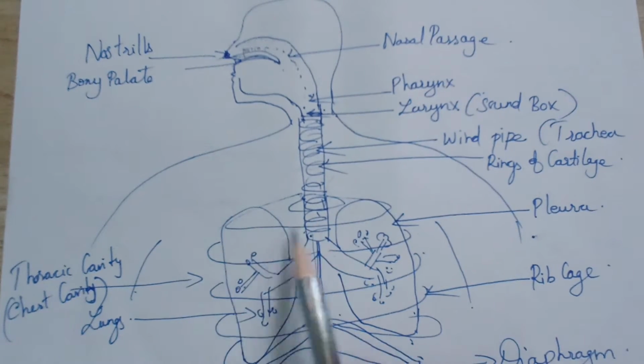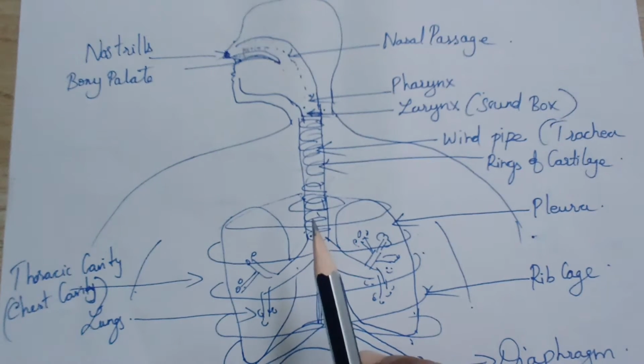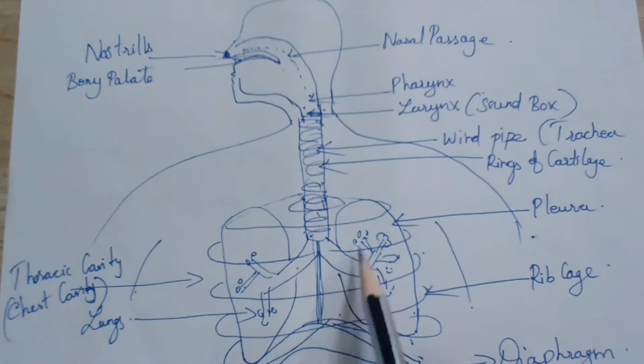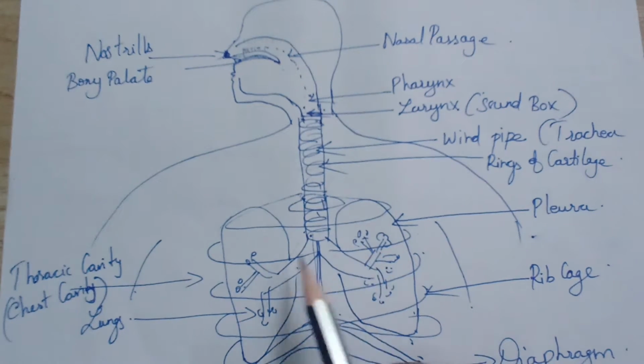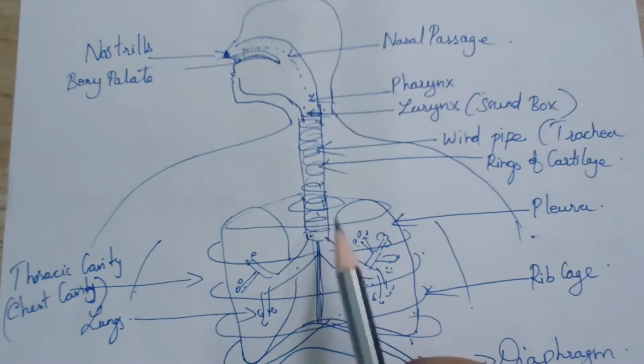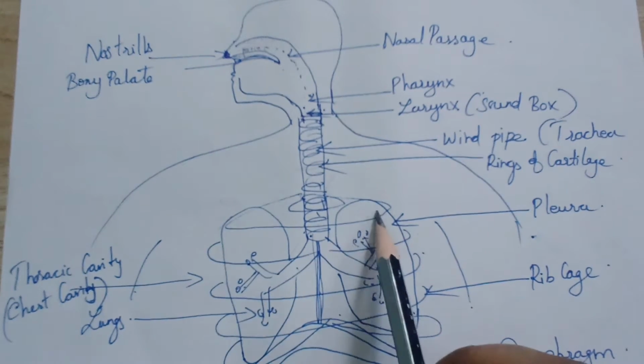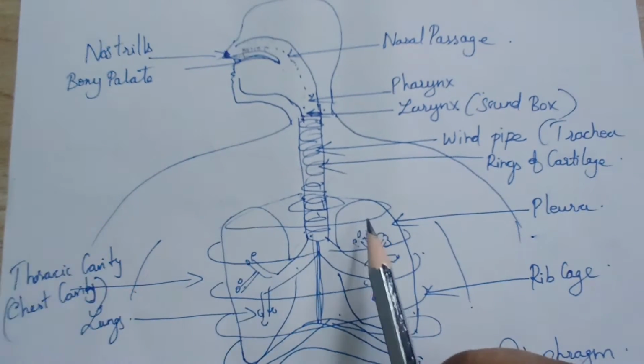Since it is a very soft part, to absorb more oxygen, the surface area of the lungs will be more. Since it is used for the absorption of gases, it is very fine and delicate, so it has to be protected. So it is kept inside the body, and it is covered by a rib cage.